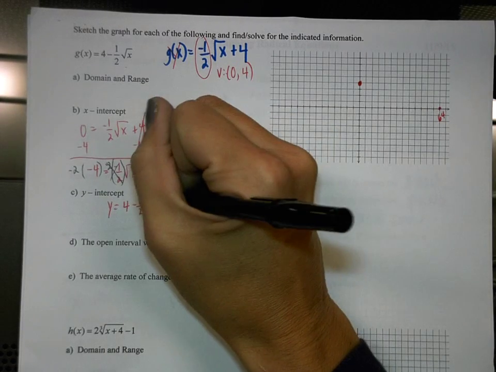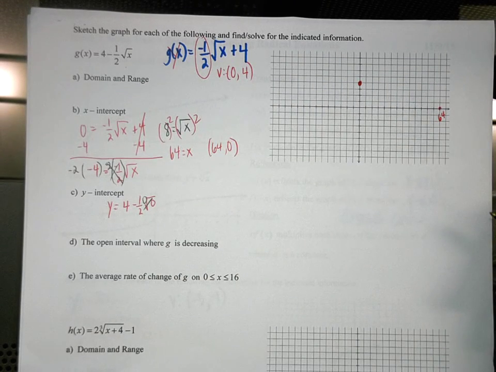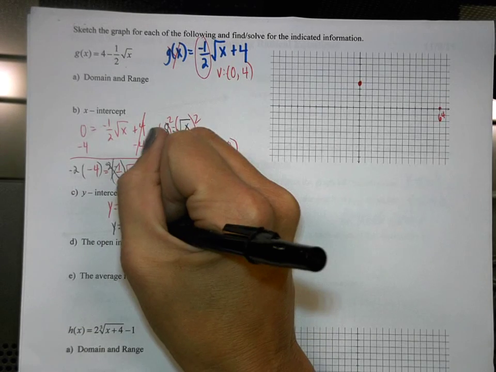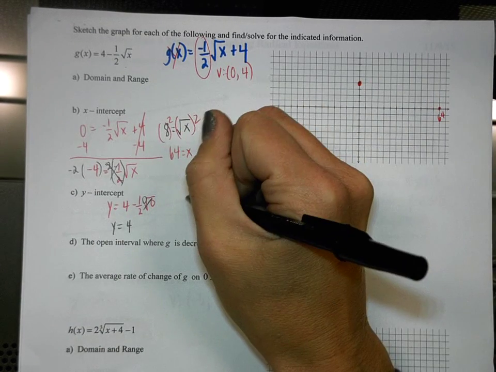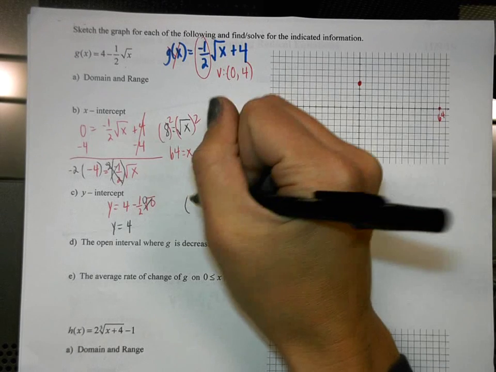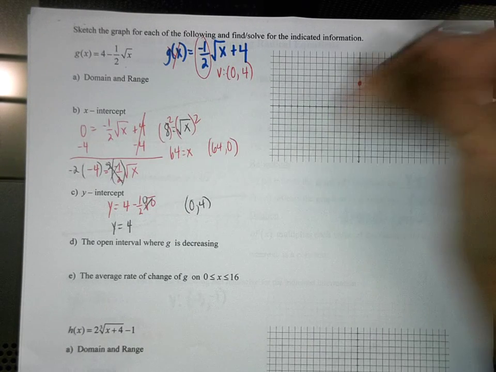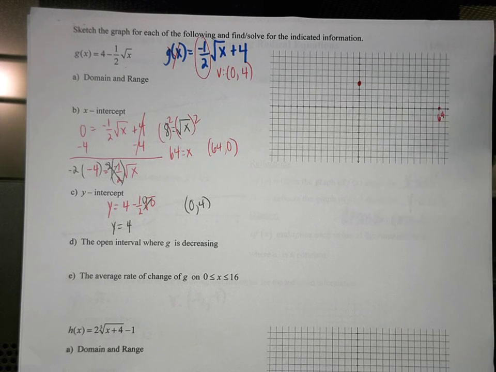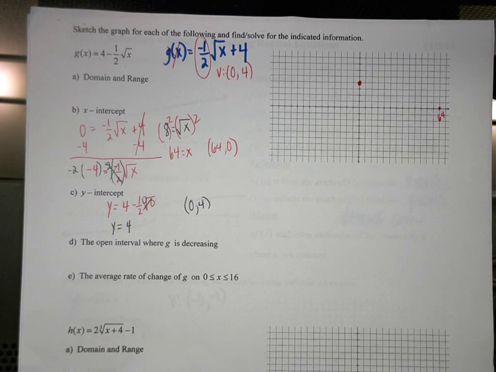And then negative 1/2 times 0 is 0. So we end up just getting y equals 4. And so I'd write my y-intercept as what? 0, 4. And does this make sense since I already have a point on the y-axis? Yeah. Okay. So we have our x-intercept and our y-intercept.